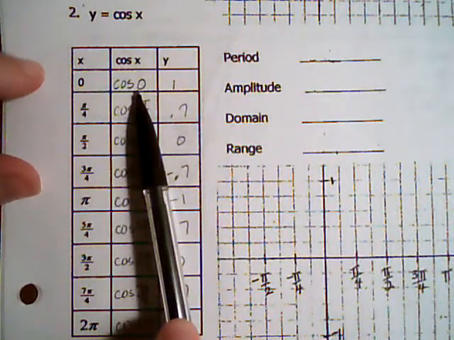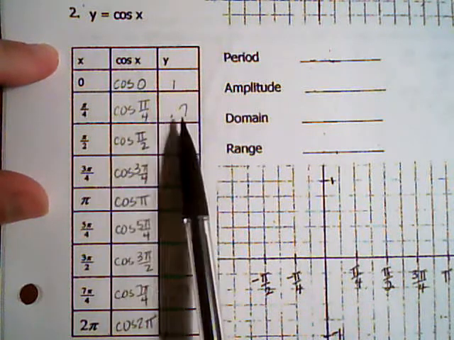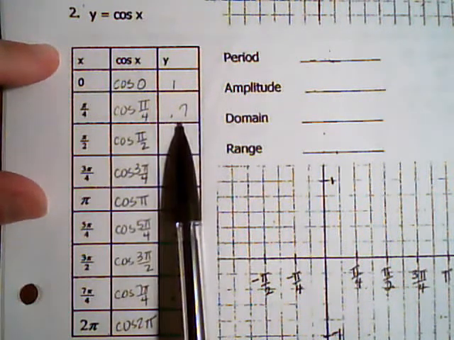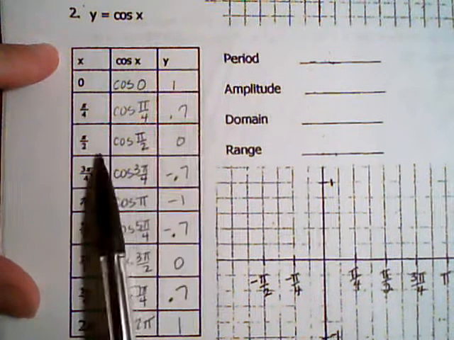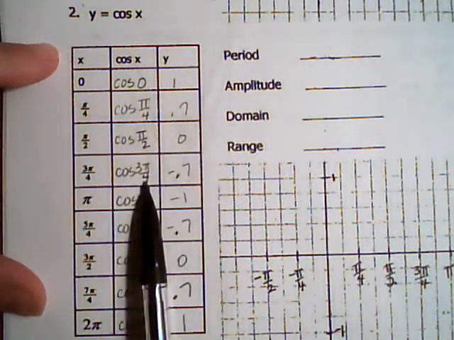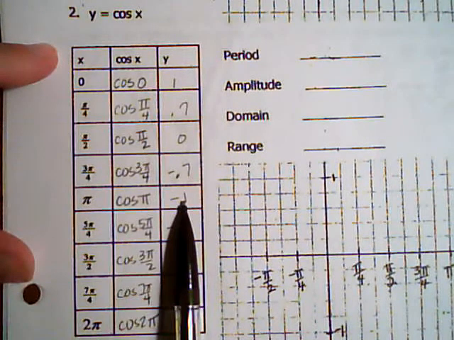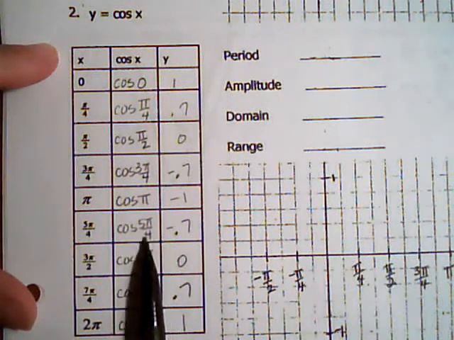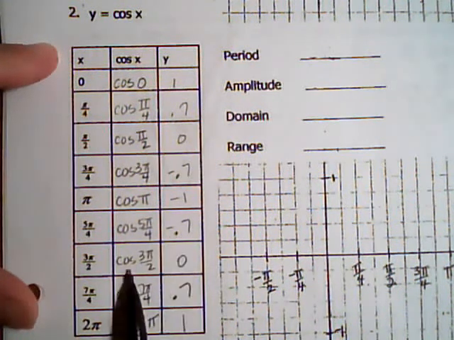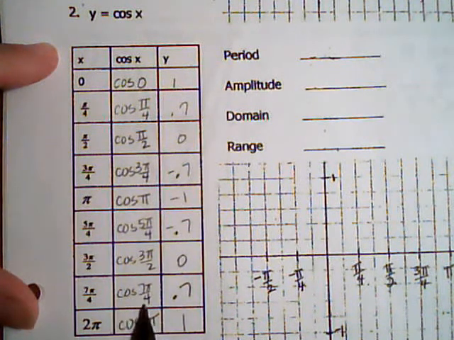The cosine of 0 is 1. The cosine of pi over 4, again, square root of 2 over 2, but in decimal form, 0.7. Cosine of pi over 2 is 0. And cosine of 3 pi over 4 is negative 0.7. Cosine of pi is negative 1. Cosine of 5 pi over 4 is negative 0.7. Cosine of 3 pi over 2 is 0. Cosine of 7 pi over 4, 0.7. Cosine of 2 pi is 1.